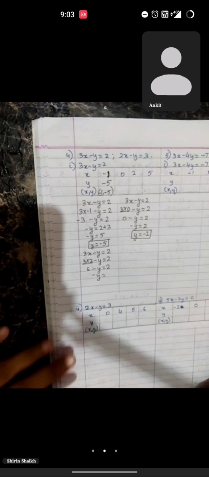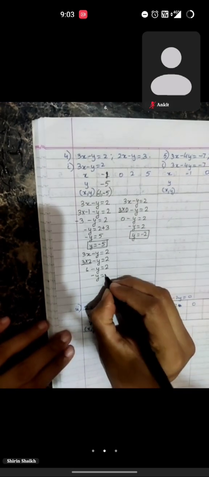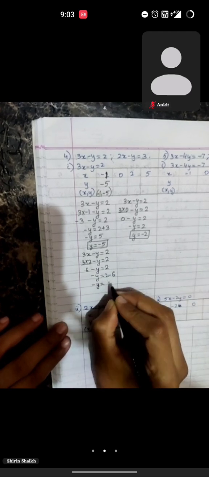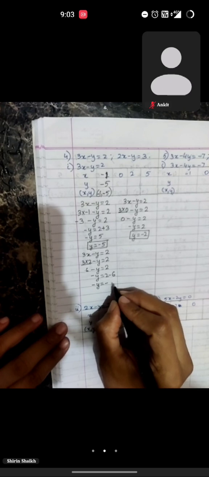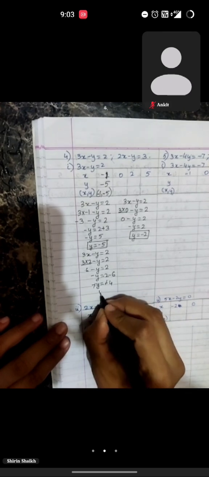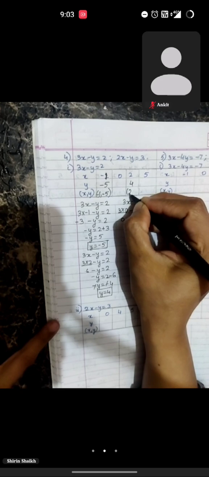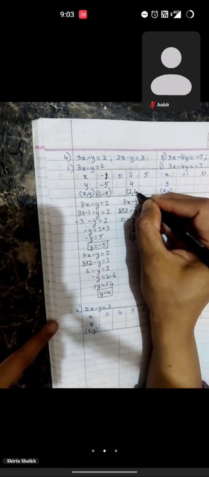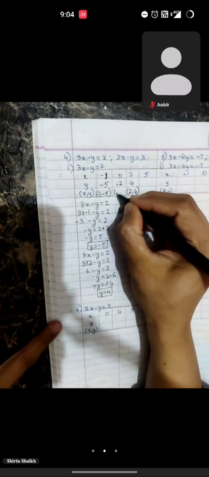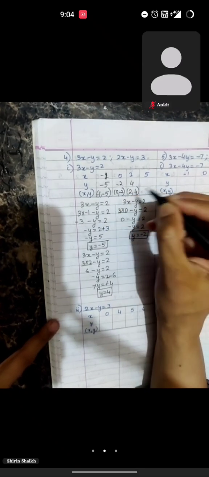Hello, can you hear me? Yes. So 2 अभी ये 6 इधर जाके हो जाएगा -6. तो ये हो गया -4 minus minus cancel. Y is equals to 4. So when x is 2, y is 4. ओके, और ये वाला पॉइंट मैंने लिखा नहीं है तो मैं ये भी लिख देती हूँ.